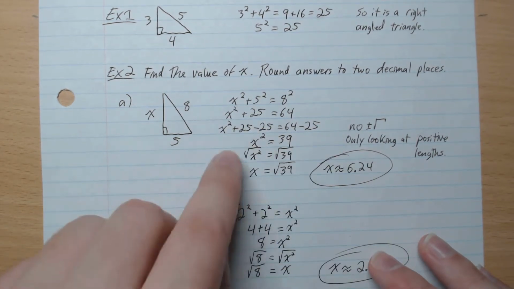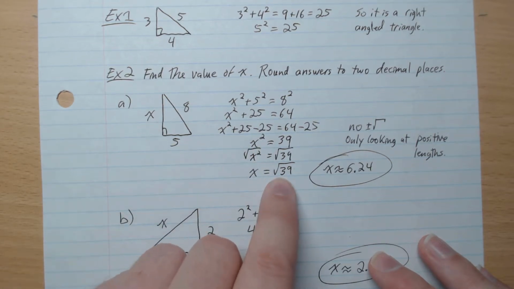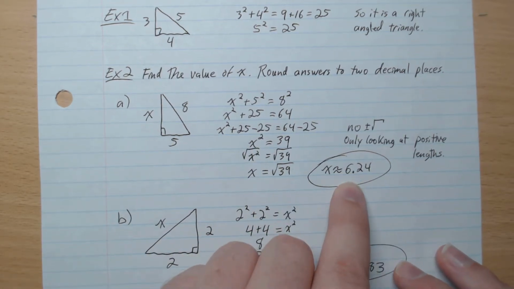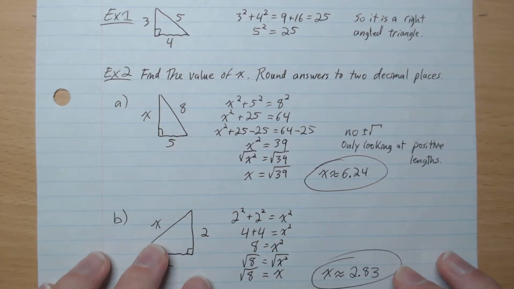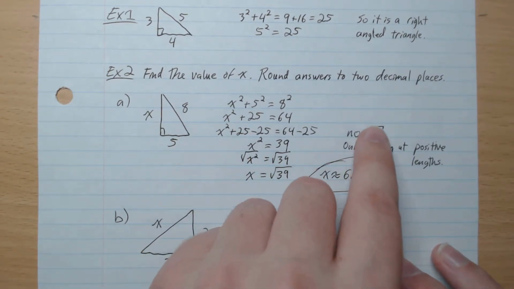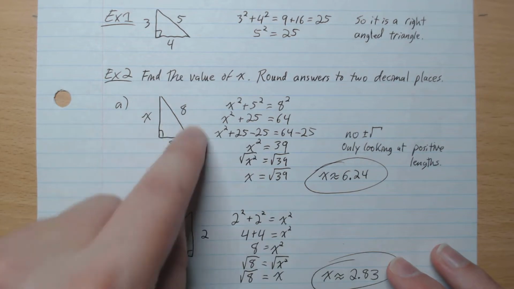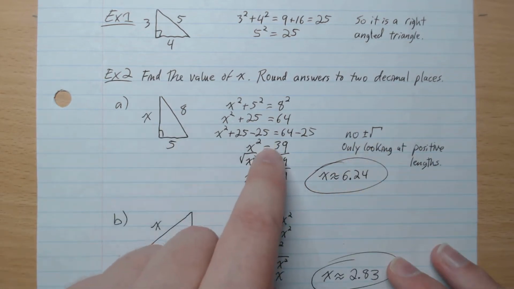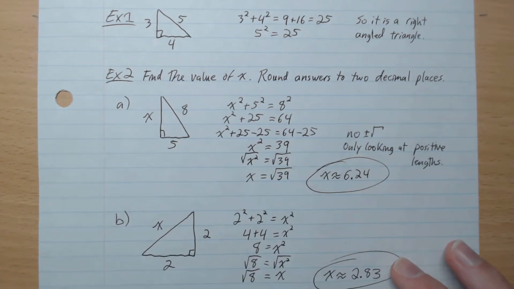Square root both sides to isolate the x. So we have x equals root 39, and this is approximately 6.24. And so we notice that there's no plus or minus because we're only looking at positive lengths. And so that's why there's no plus or minus in front of the square root.